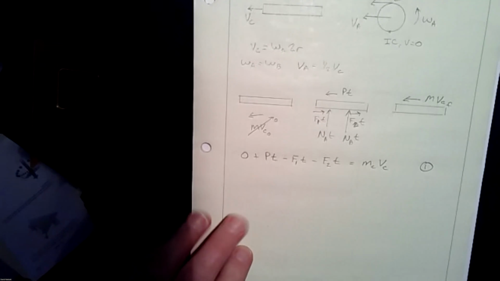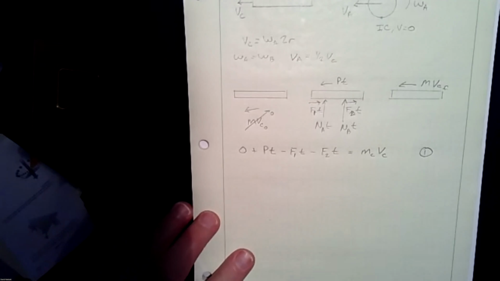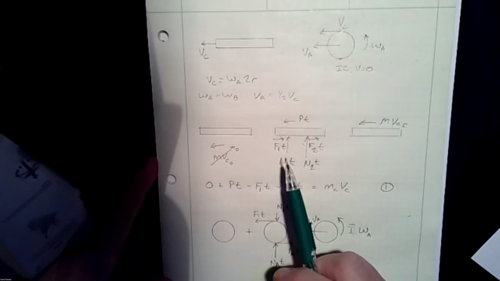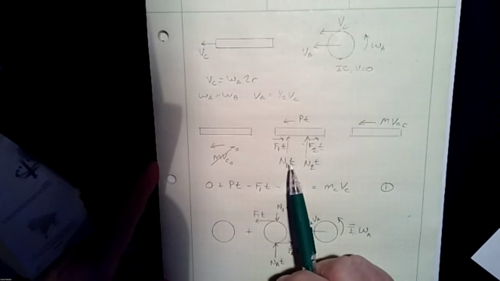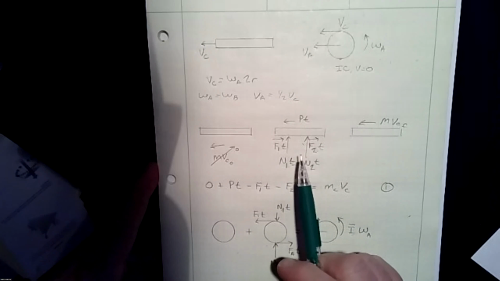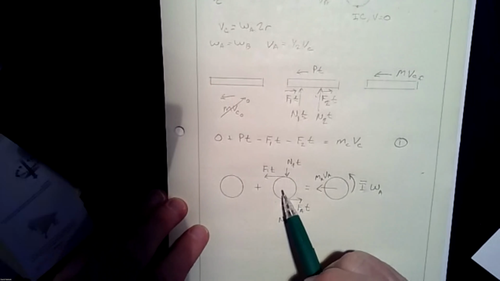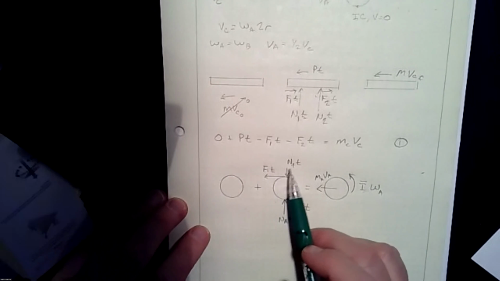So now let's look at the discs. I did change something quickly. I renamed these F1, F2, N1, N2. Looking at my notes, I realized the reason I did that was because when we go to draw the diagram for wheel A, we're going to keep that F1, N1.